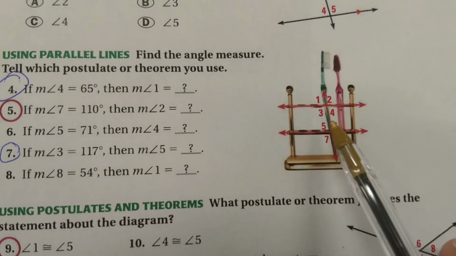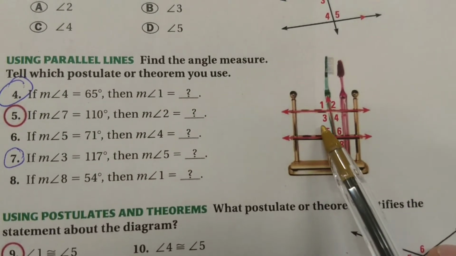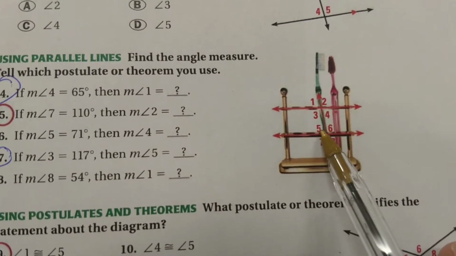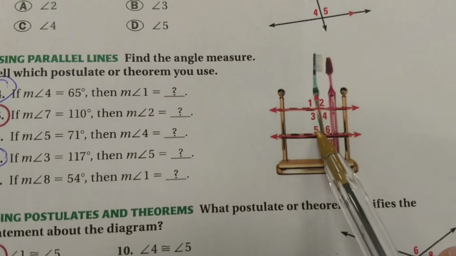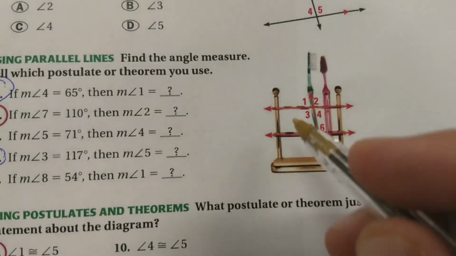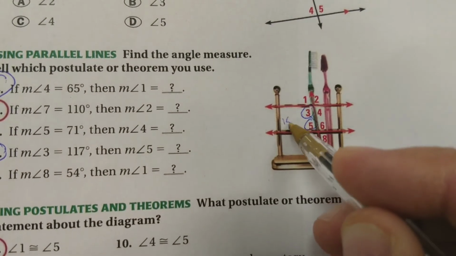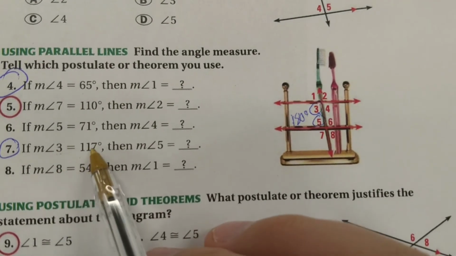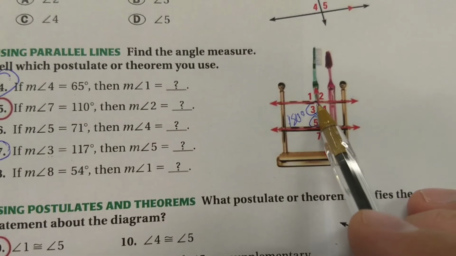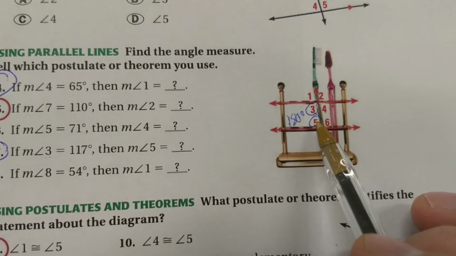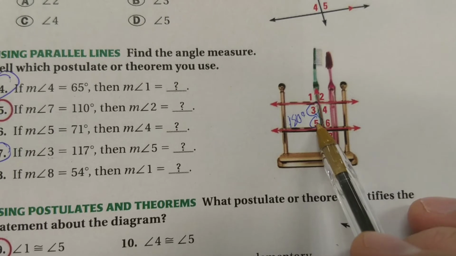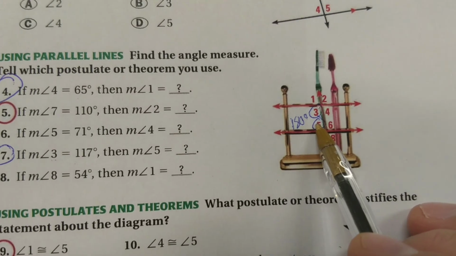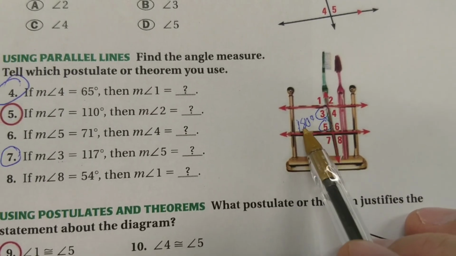And what we know is that these two lines that are parallel are containing 3 and 5. So we would call these consecutive interior angles. Well, we know that consecutive interior angles, those two, are always going to add up to 180 degrees. So if I know that angle 3 is 117 degrees, then I need another 63 degrees here in order to add up to that 180. So the measure of angle 5 in this case has to be 63 degrees because 63 plus 117 is going to get you that 180.